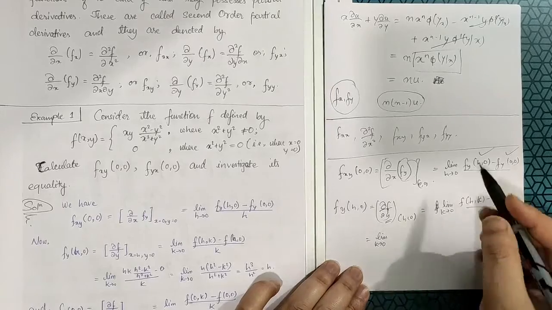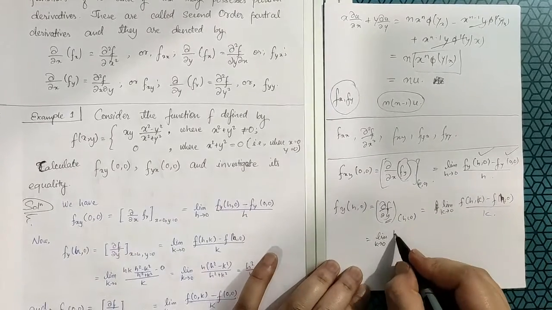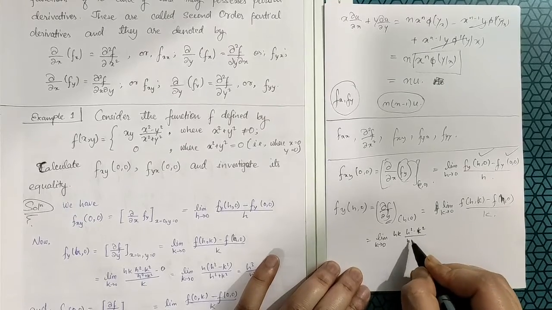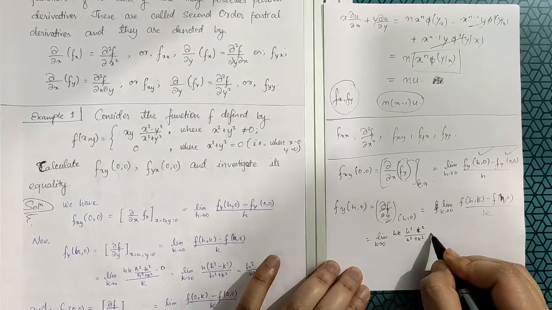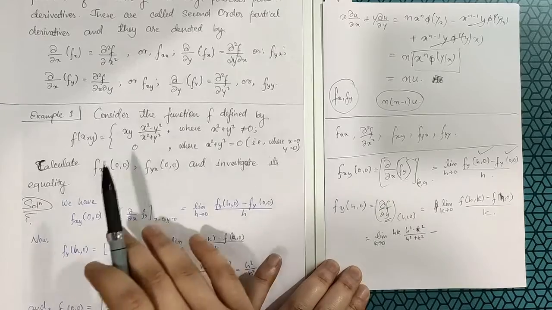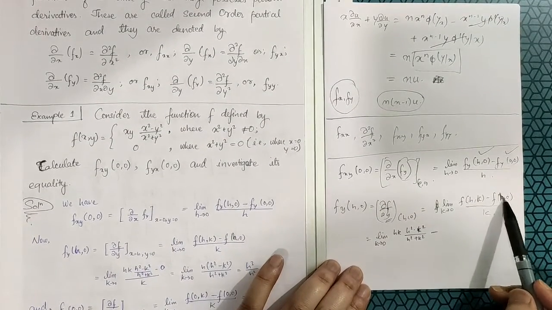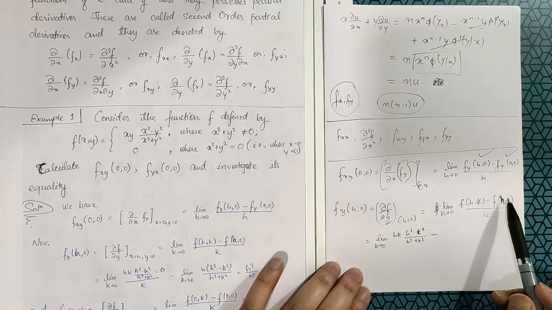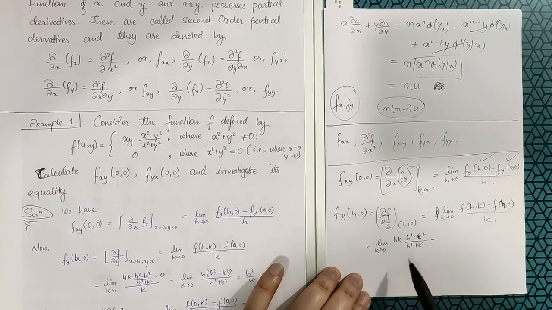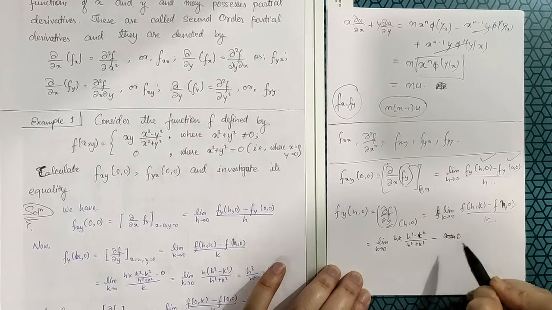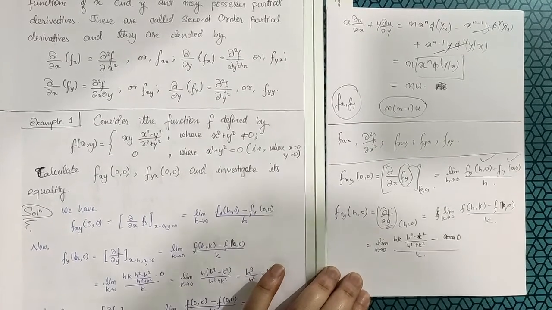Now f(h,k) is this thing, (h² − k²)/(h² + k²), minus, here the value of y is 0 and x is h, so what we get is 0 times h, which is eventually 0, and the whole thing divided by k.